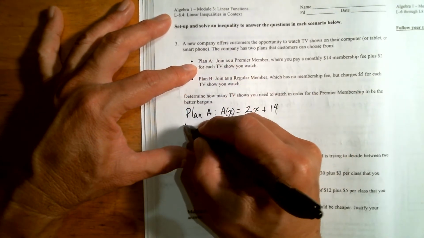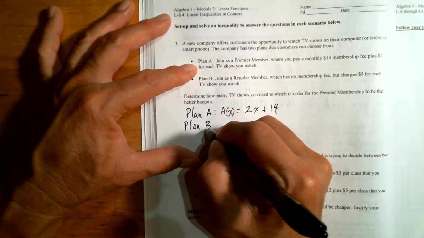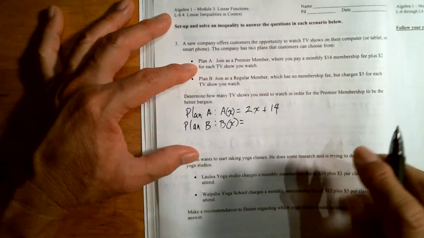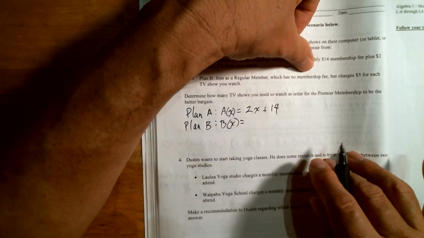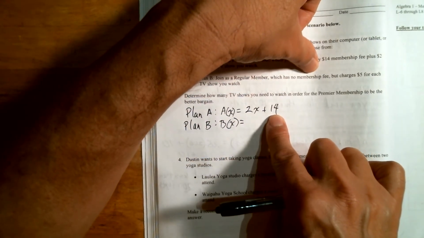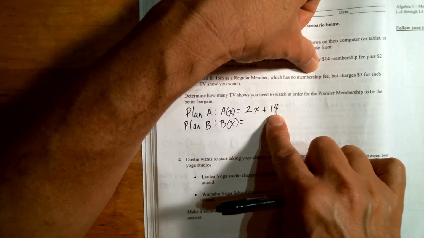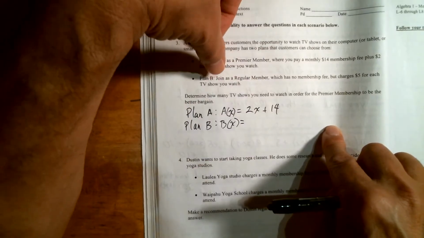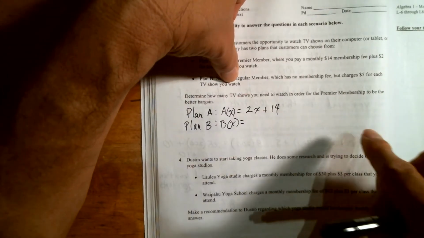How about plan B? Plan B, no membership fee. So you don't have a y-intercept, but charges $5 for each TV show you watch.